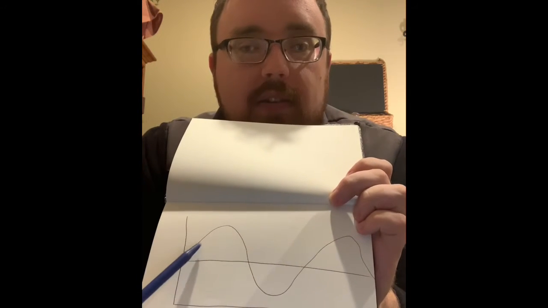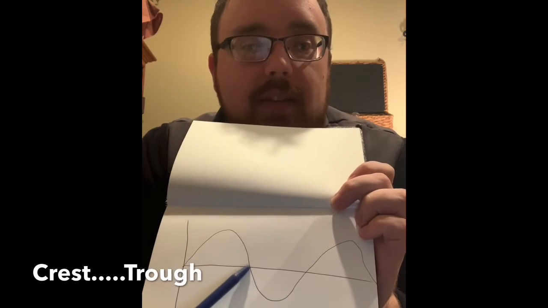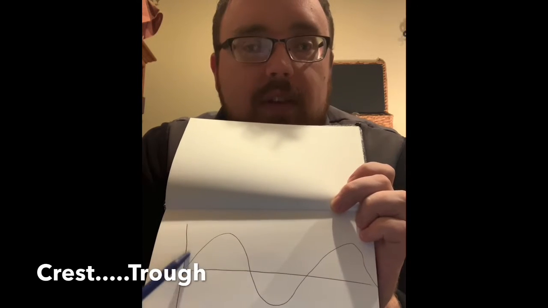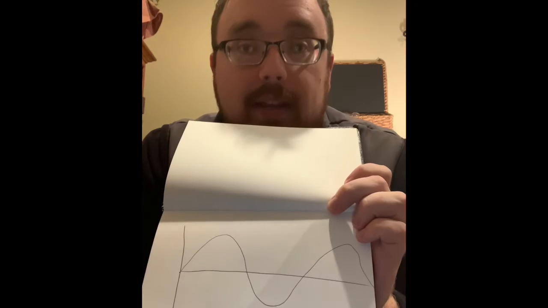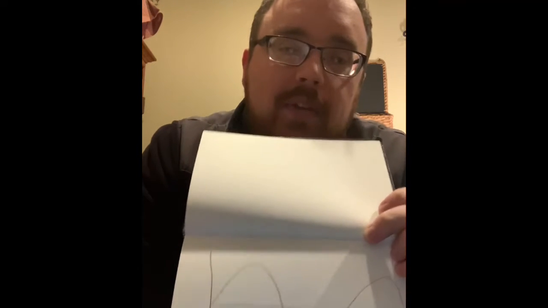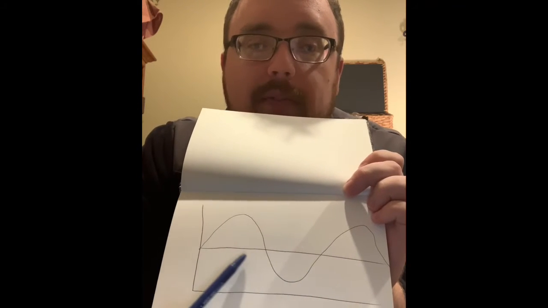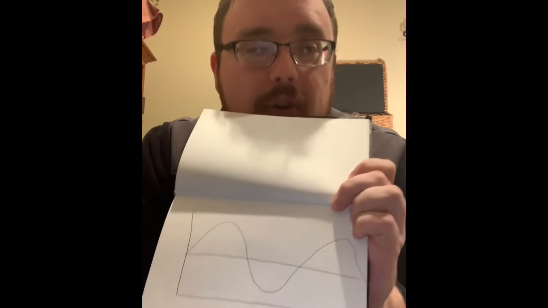The technical name for this is the crest, and this is the trough. So this is the crest here and the trough here, and together they form one full wavelength. If you have a wave that has a shorter wavelength, that wave actually has more energy than a wave with a longer wavelength, because the wave that has a longer wavelength is moving much slower.